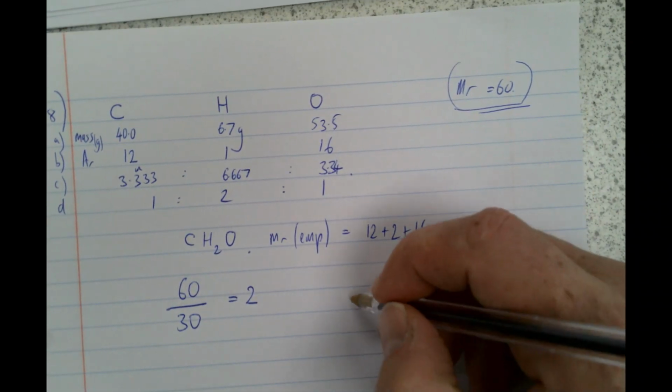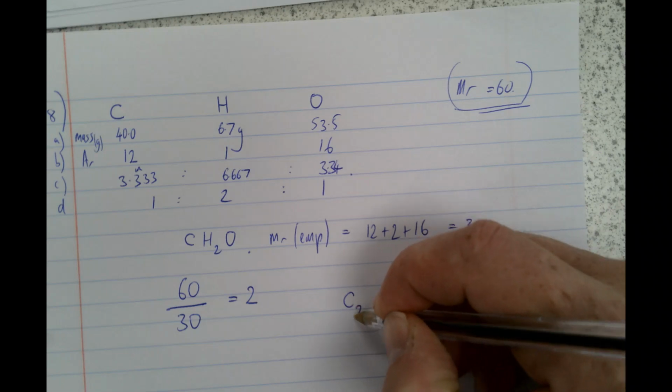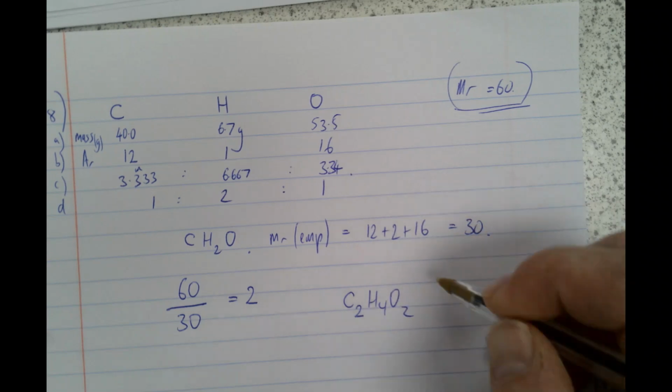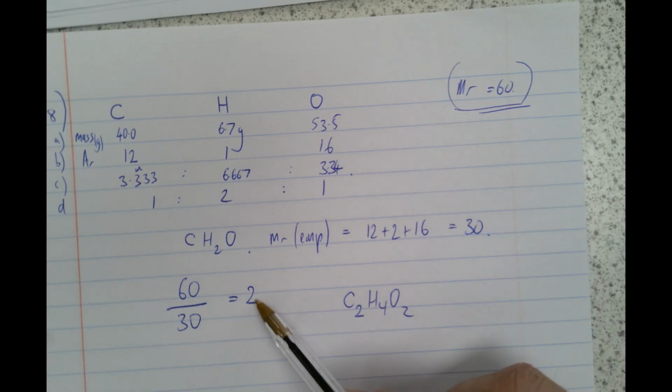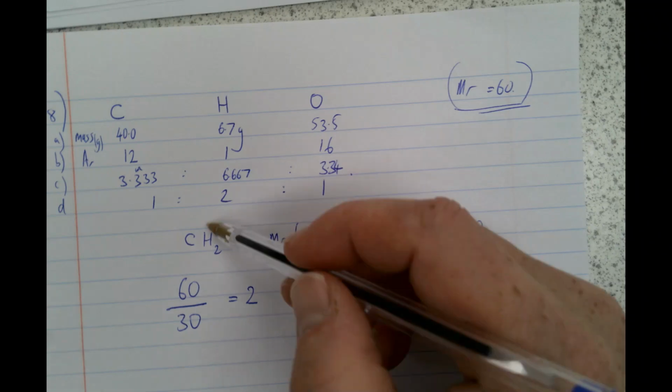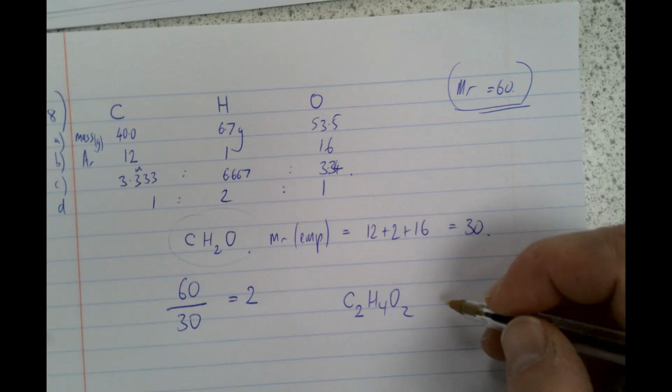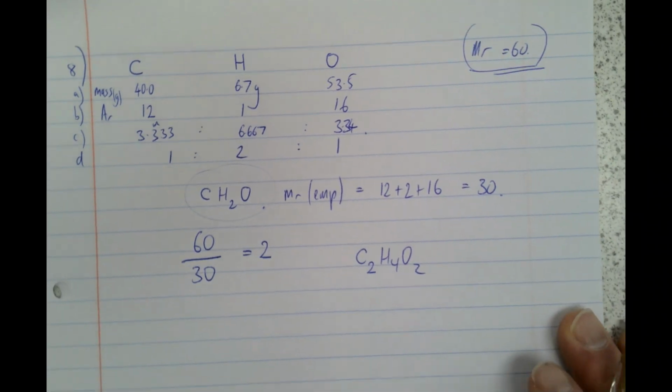So we go, the molecular formula must be C2H4O2. This is just the factor, how many times we've got to multiply all of these by to get the molecular formula. So the answer there for the molecular formula is that.